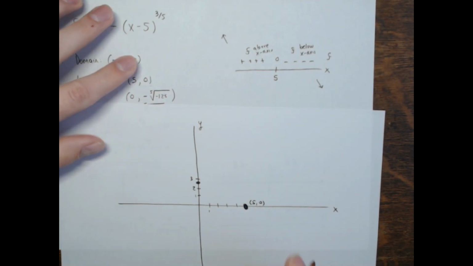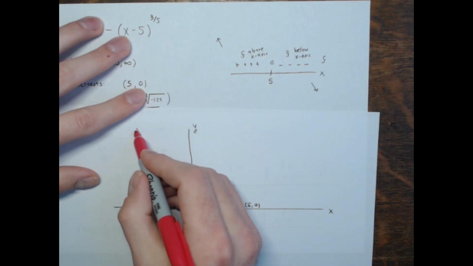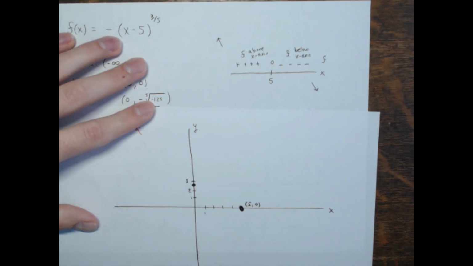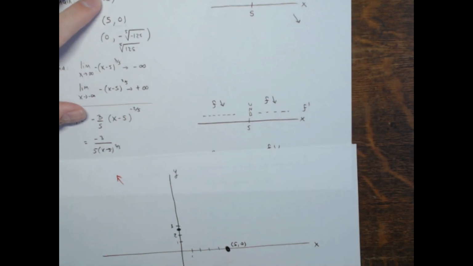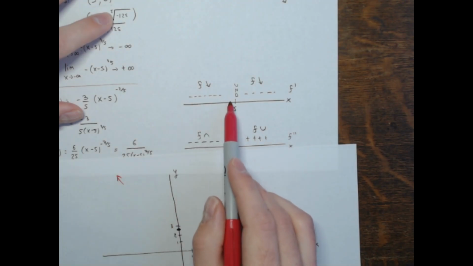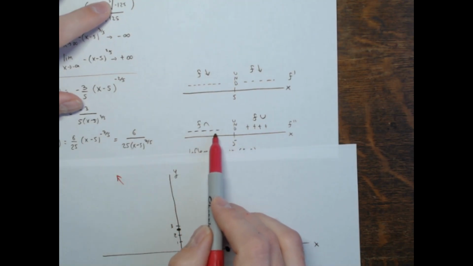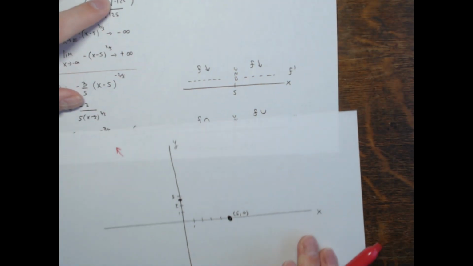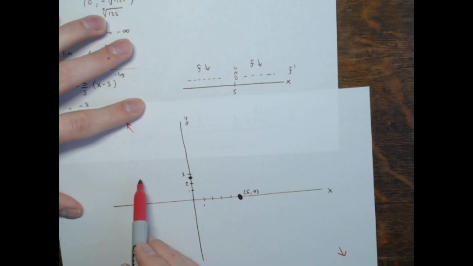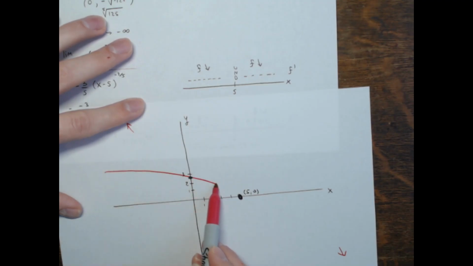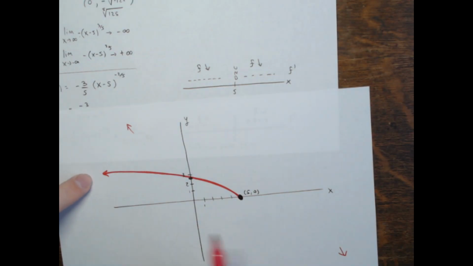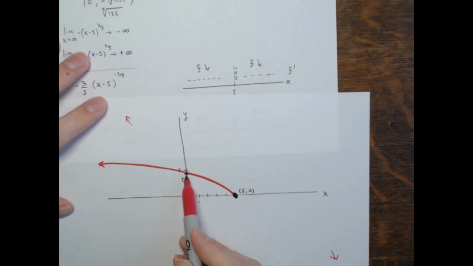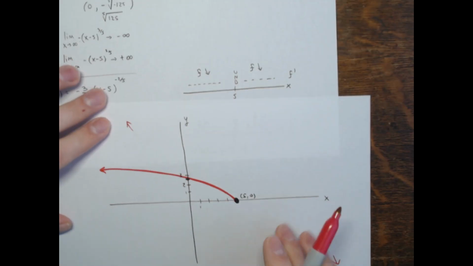And using what we know about this, again, end behavior should be going up forever to the left, down forever to the right. So up forever to the left, down forever to the right. Then it's decreasing concave down up until 5, 0. So something like this, decreasing concave down until you hit 5, 0 here. And again, gotta go up forever to the left and go through the y-intercept.